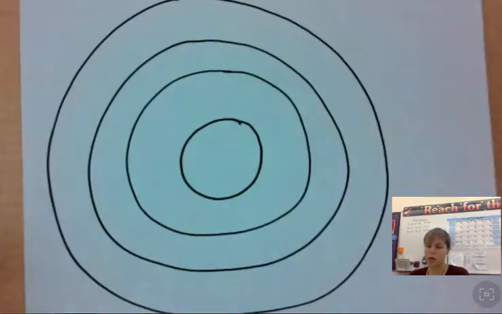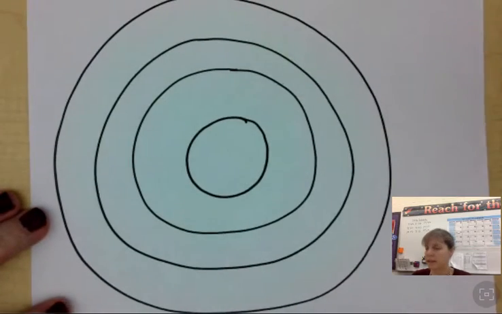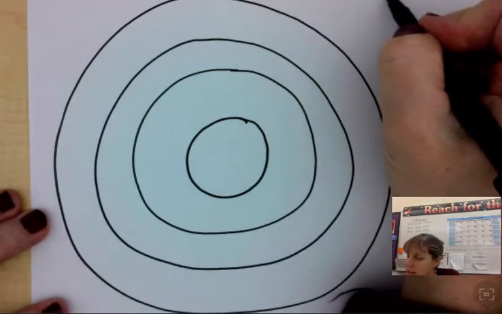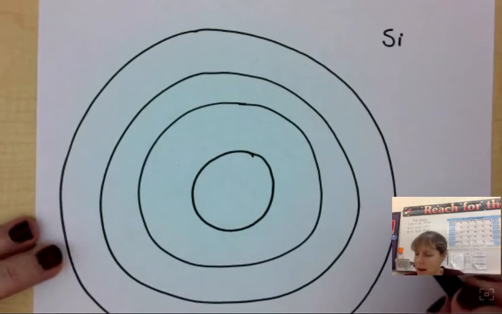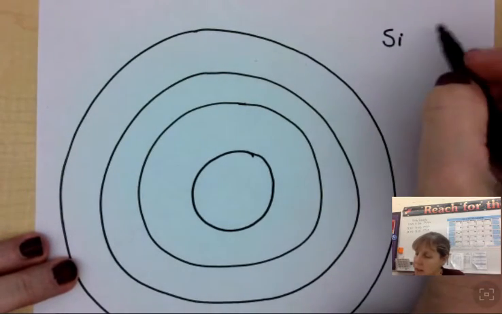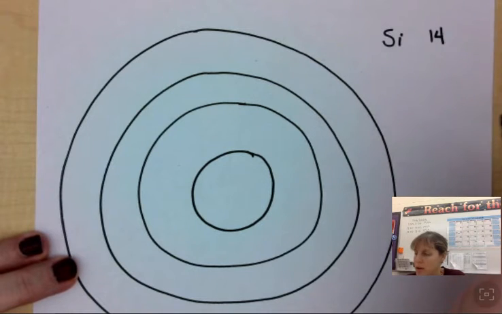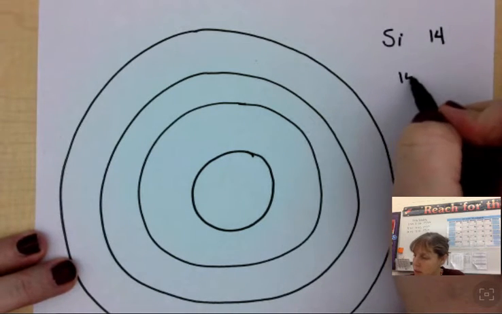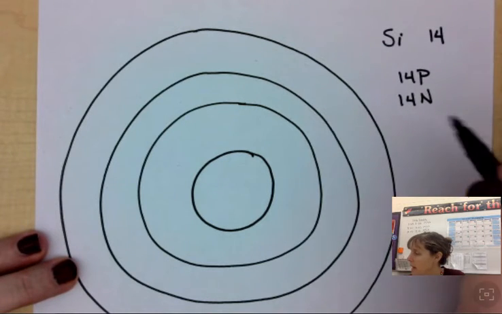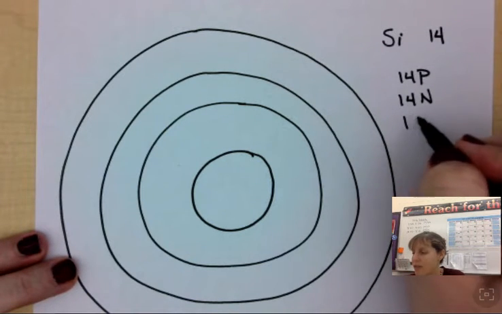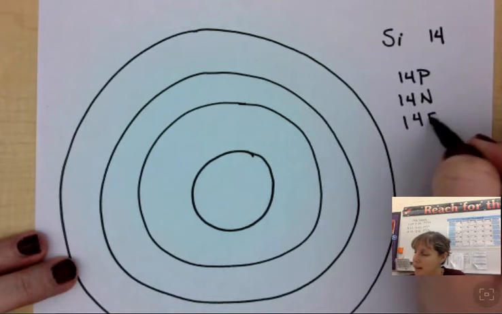All right, let's try silicon. And silicon is abbreviated Si. That's the symbol. And its atomic number is 14. So you have 14 protons, 14 neutrons, and hopefully you guessed now that there are 14 electrons.